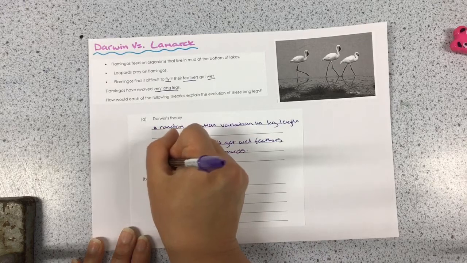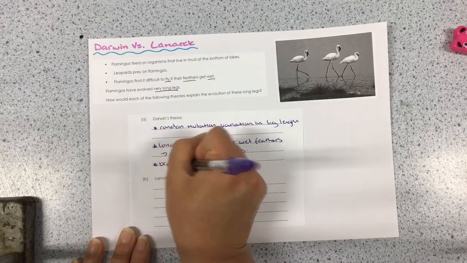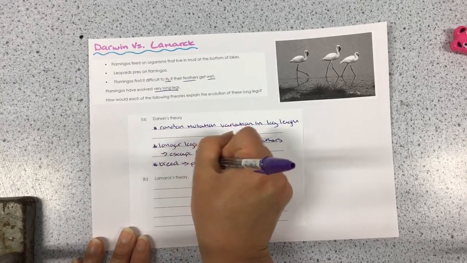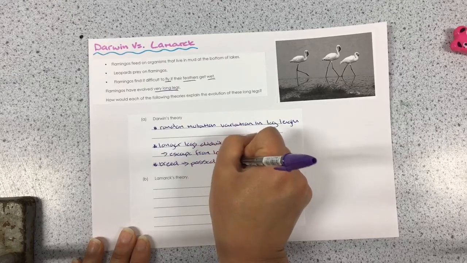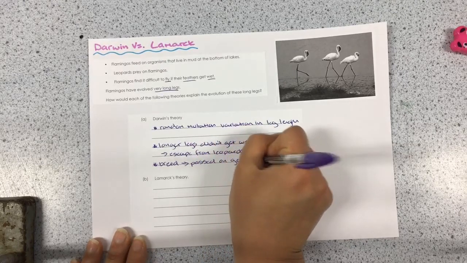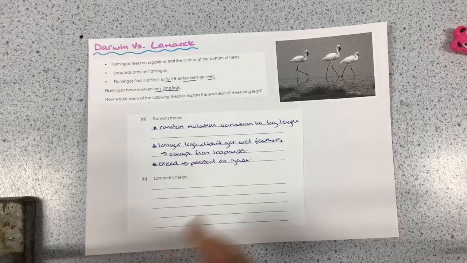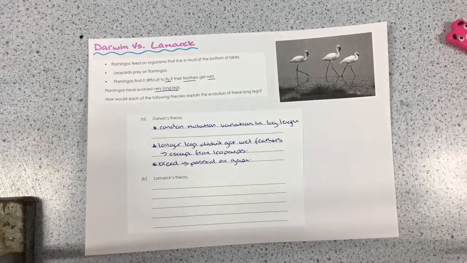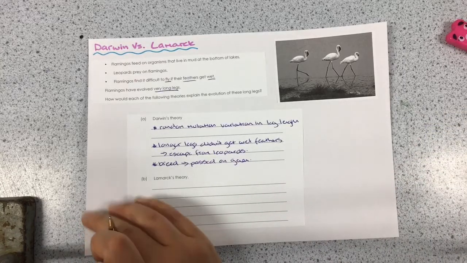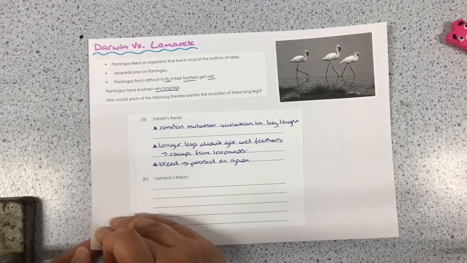These then bred and they passed on their genes. That is natural selection through random mutation. So that's Darwin's theory. Lamarck's theory was different. So Lamarck's theory is acquired characteristics.